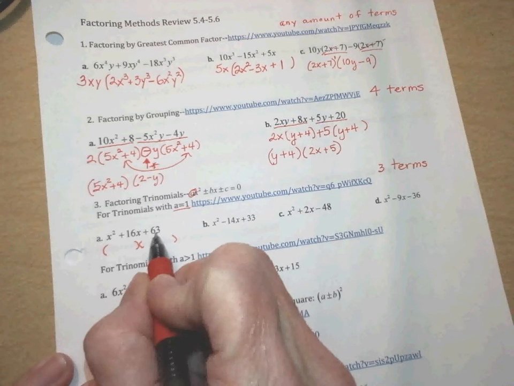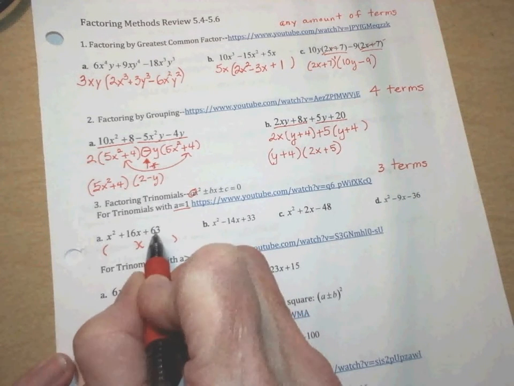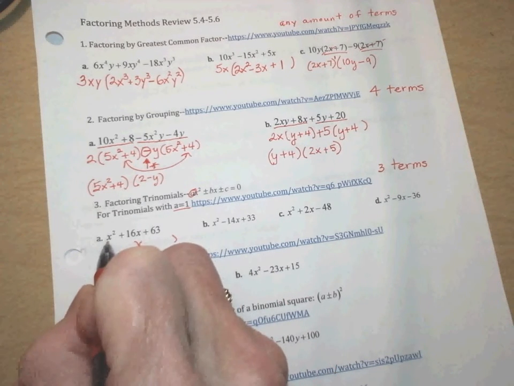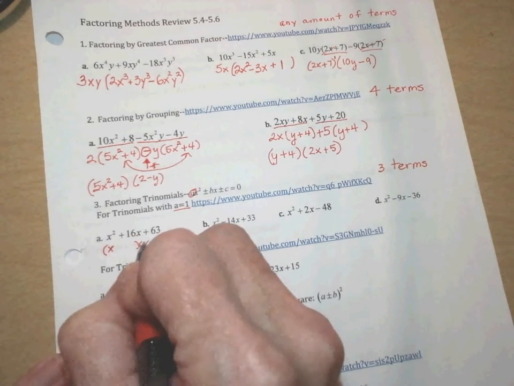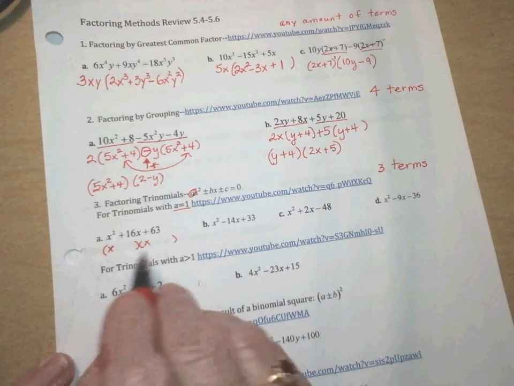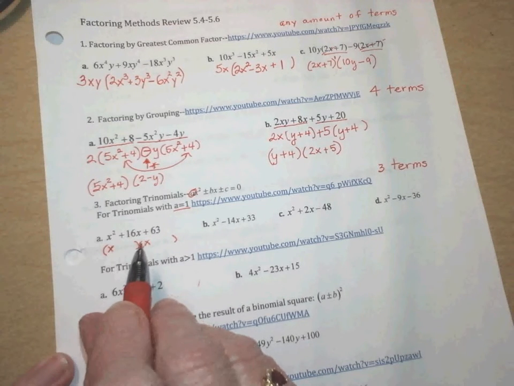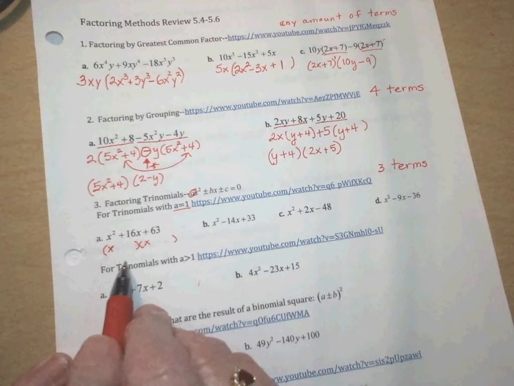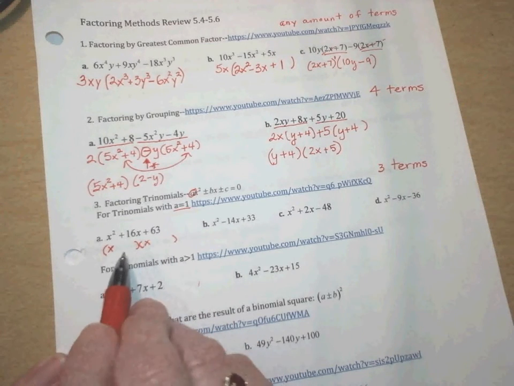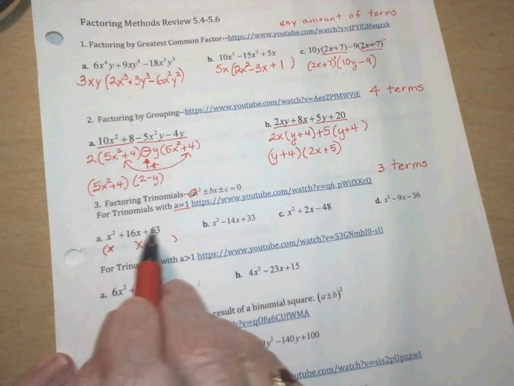So what I need to do is look at the back term and know that the two numbers in the back of the parentheses are what got me the 63. The two numbers that got me x squared would have been my x and my x. So I'm always going to do that much of the problem first: two sets of parentheses and x's, or whatever the variable is, in the front. Then I have to decide what numbers got me the inner and the outer, these two for FOIL. Those are the numbers that get you the 16 in the middle.